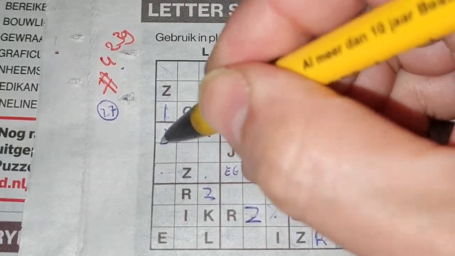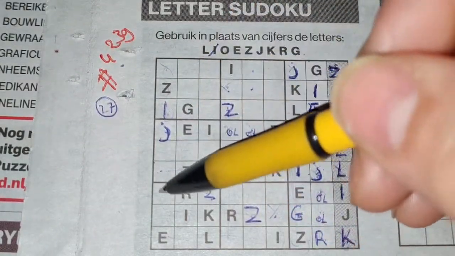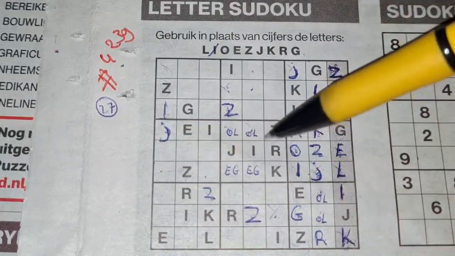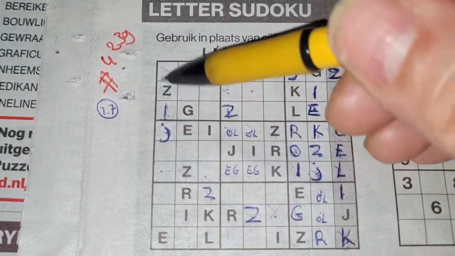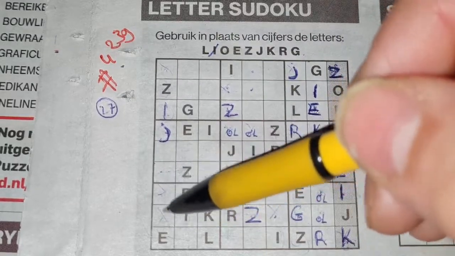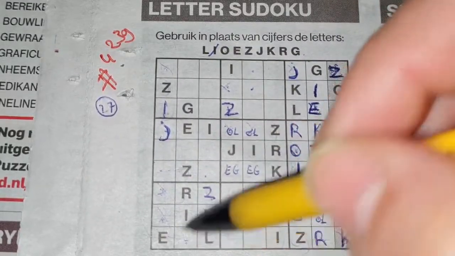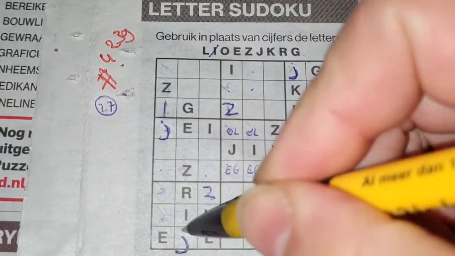J. Okay. 3 missing letters in this big square. One of the missing letters is a J. We have a J in the first column, so no J in these 2 boxes. So 1 box left for the J should be there.